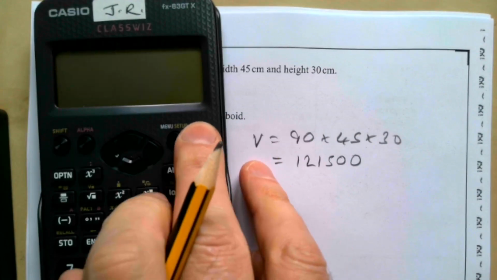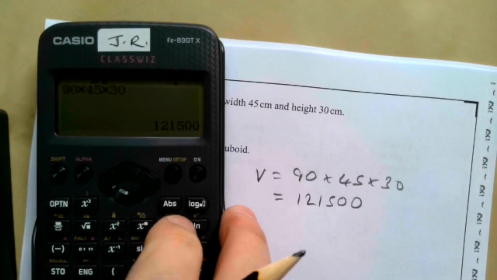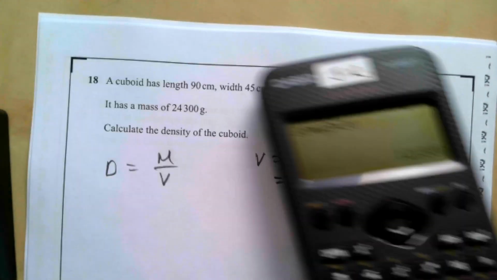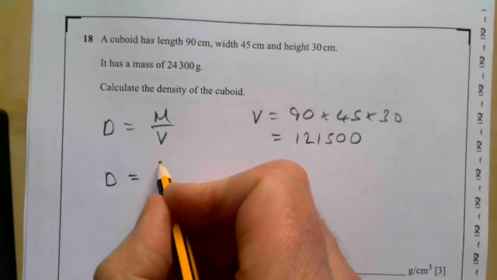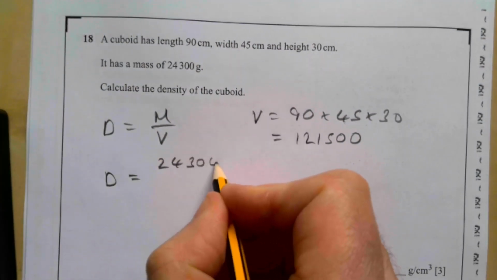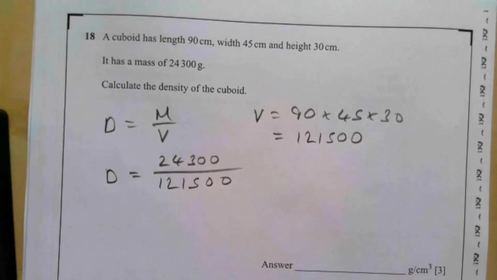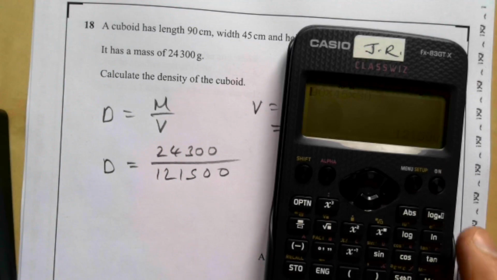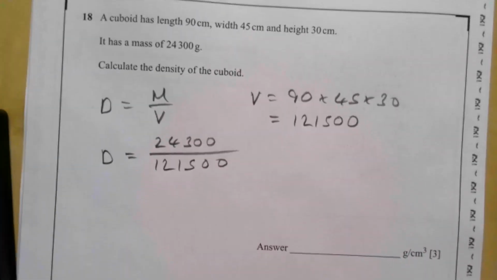Let me just check that rather than just being lazy. 90 times 45 times 30. That looks right. And so density then equals 24300 divided by 121,500. You need to put that in as a fraction or just divide it. So I'm going to just divide it, and it ends up then with a density of 0.2.